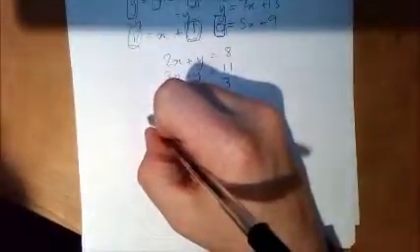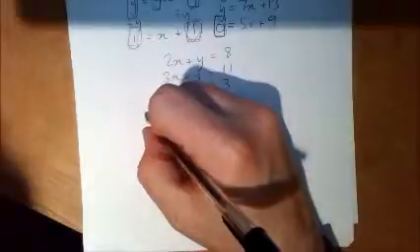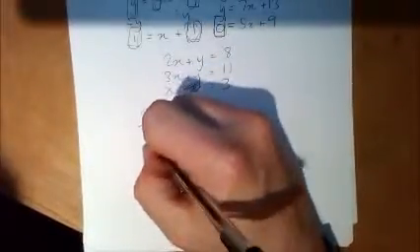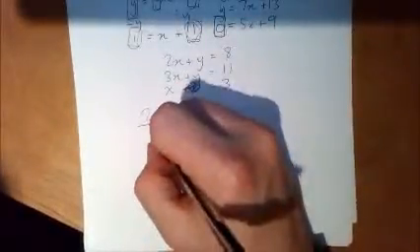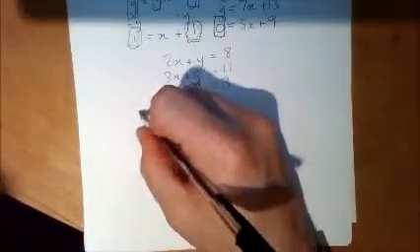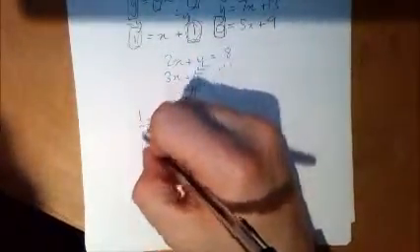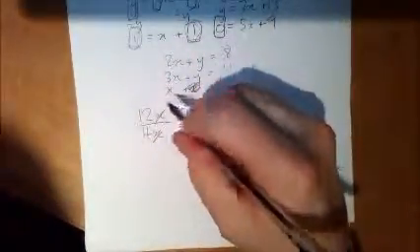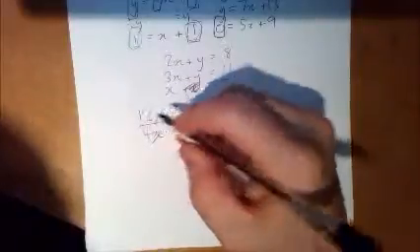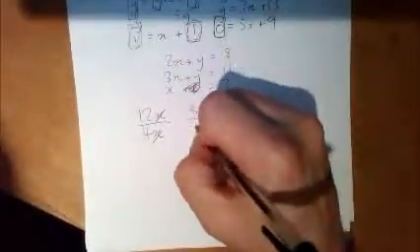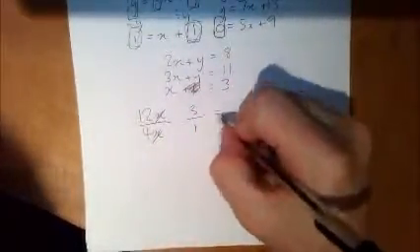Just another thing I forgot to say is that same thing with when you cancel fractions. So if you have, let's say, 12x over 4x, and you cancel the x's, and then you cancel the 4's by dividing top and bottom by 4, then you get 3 over 1, and of course you can leave out the 1. That's why the answer becomes 3.